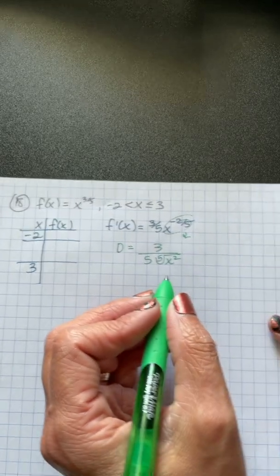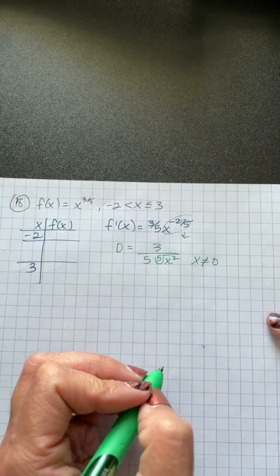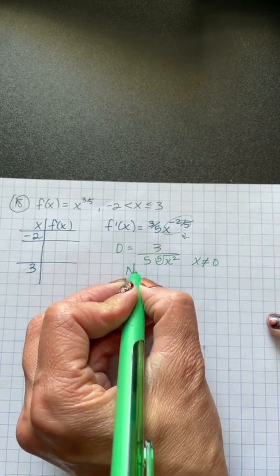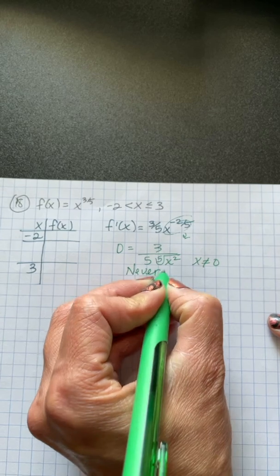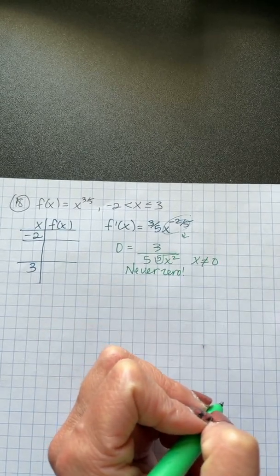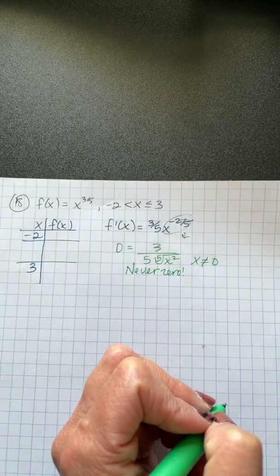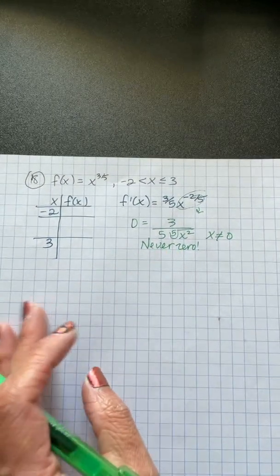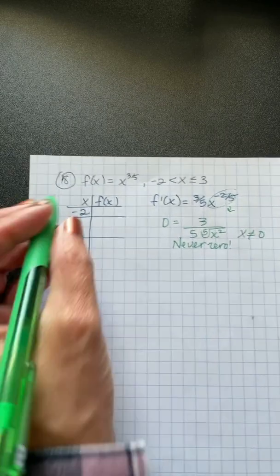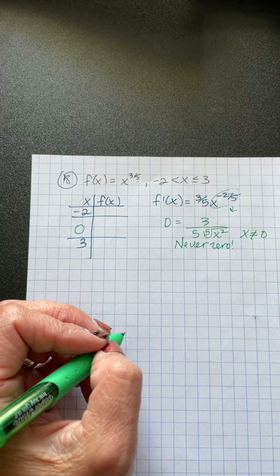So again, we run into the same thing as the last problem. X cannot equal 0 because that would make the denominator undefined. So that means the derivative does not exist at x equals 0, and this is never going to be equal to 0. And we saw that on the graph in the last one. There's something strange going on that makes it not continuous. It just doesn't work, but it still gives us a max or a min. So 0, again, is the value that we're going to use. That's our critical value in between.